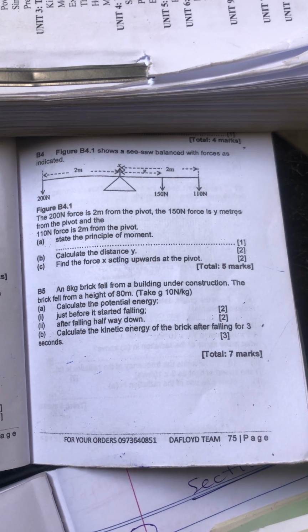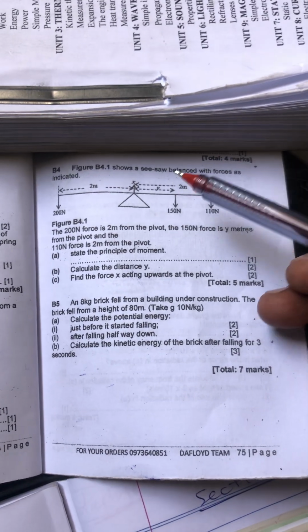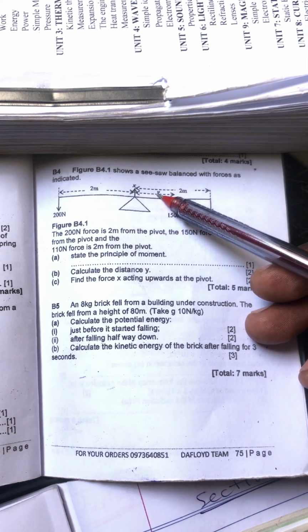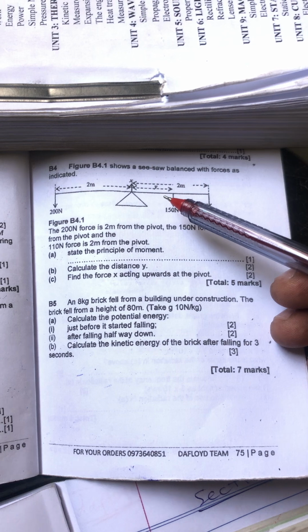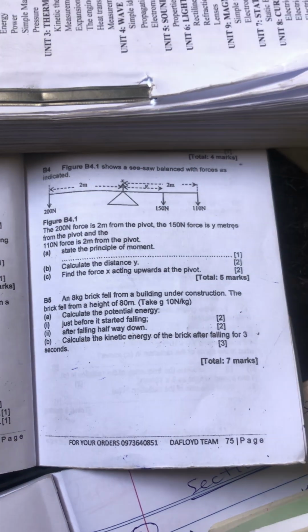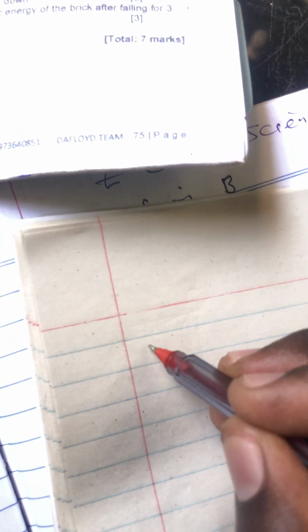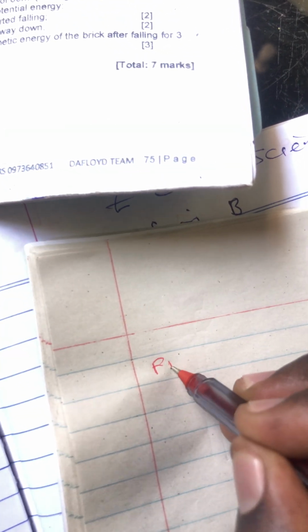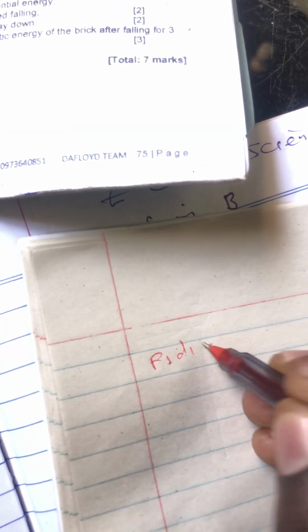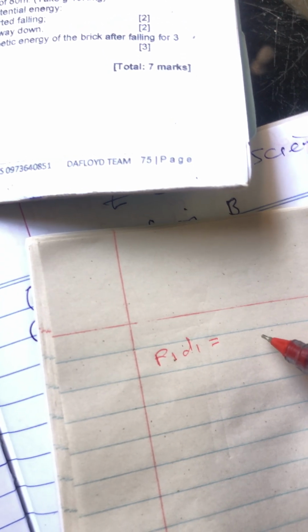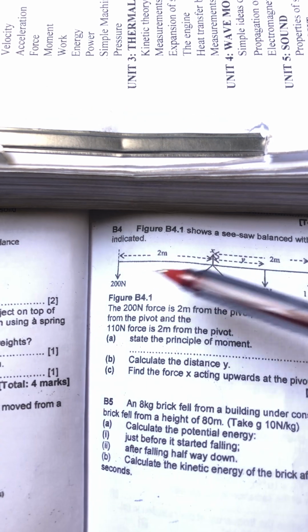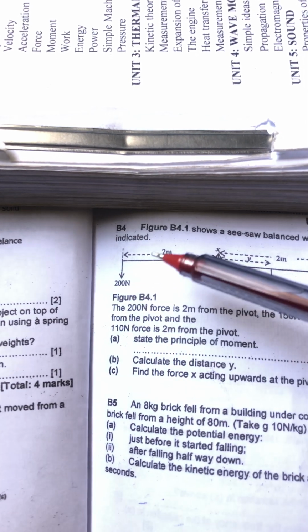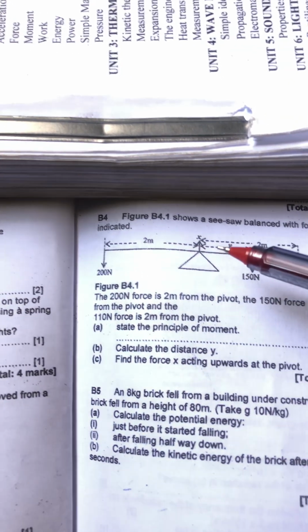Calculate the distance y. So how do you calculate the distance y here? This is the distance that they want you to calculate from here to there. So what are we going to do? We're going to use the principle of moment formula. So this is the formula. We're going to say F1 D1 equals, okay, the F1 and D1 is for this side. We have got the force and the distance. So let's come to this side.